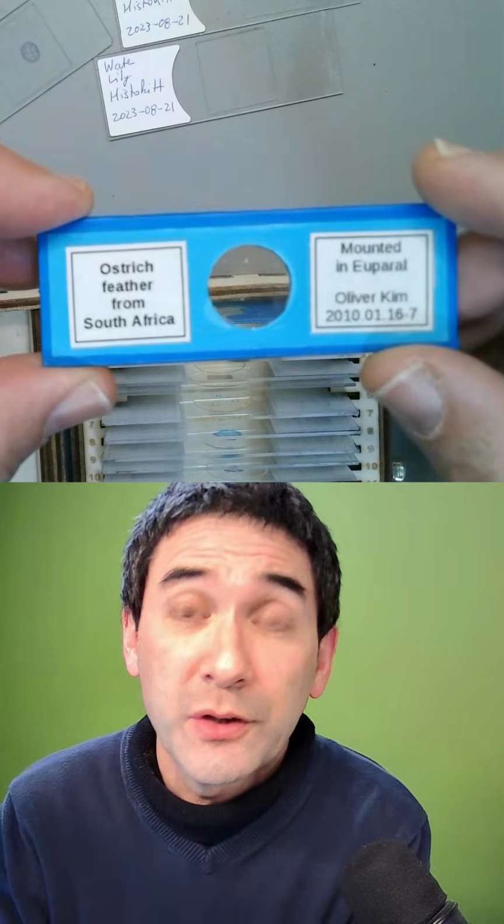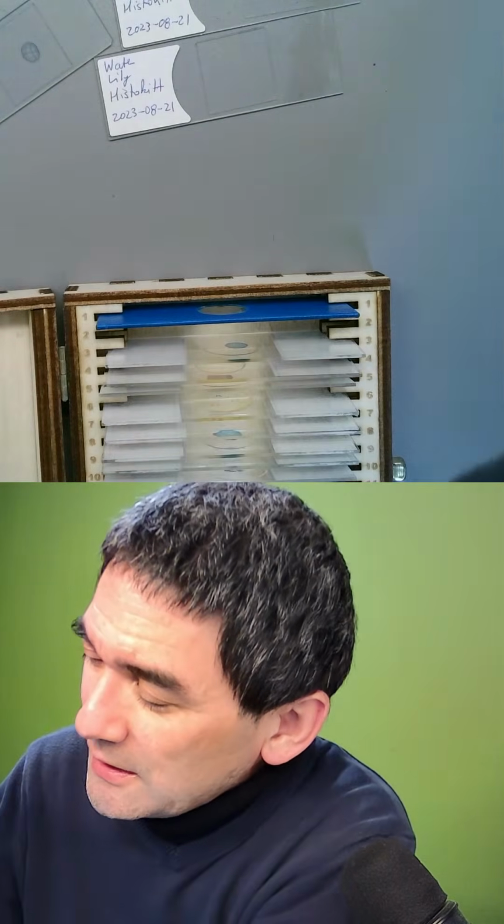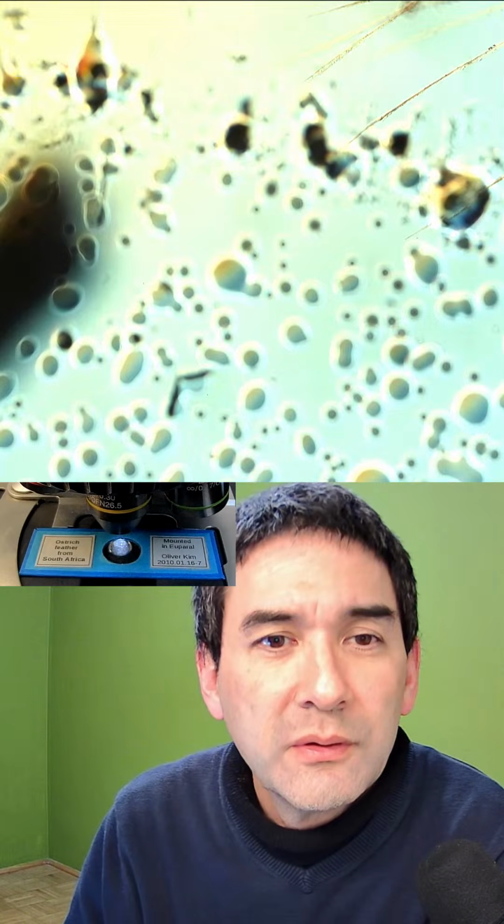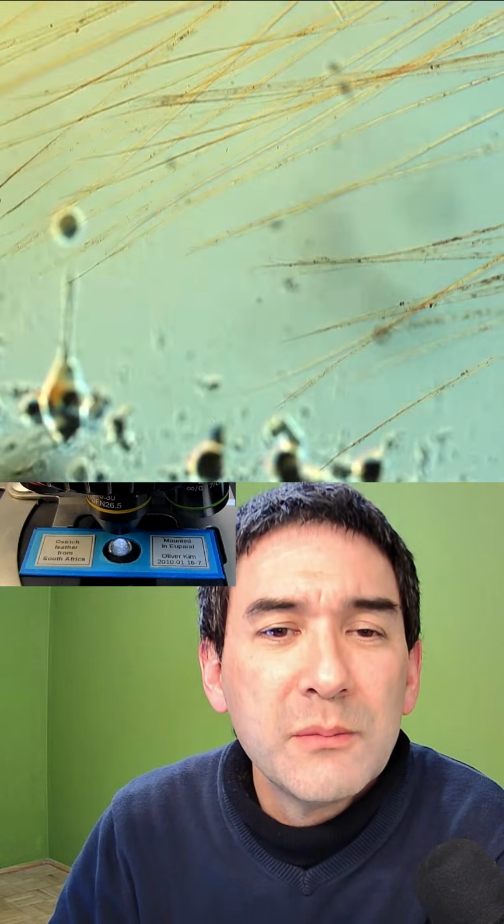I visited South Africa for an exchange program. This is a little souvenir from South Africa. It's the feather of an ostrich. And because I also would like to always check every now and then to see how well they have actually stood the test of time, because I always want to know whether they're still sufficiently stable. This is a little bit too. We see already there's some bubbles here.